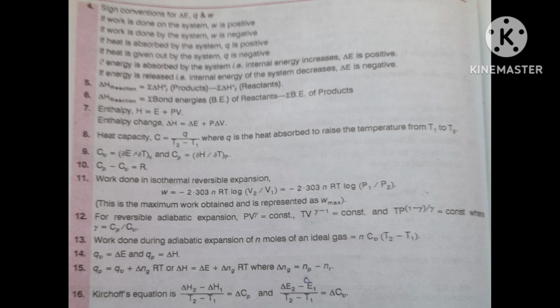Second relation: TV^(gamma minus 1) is equal to constant.